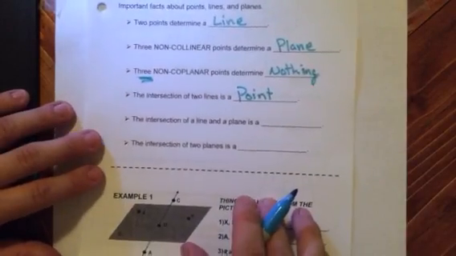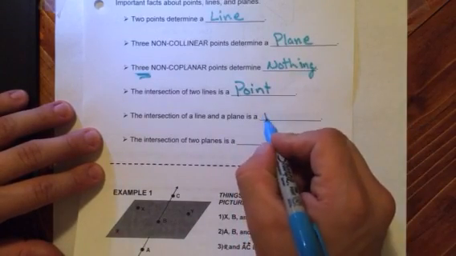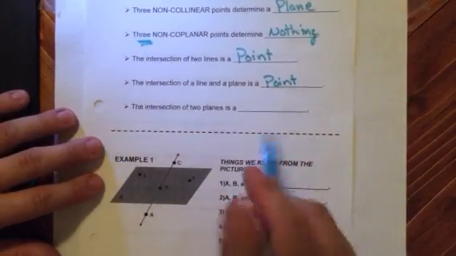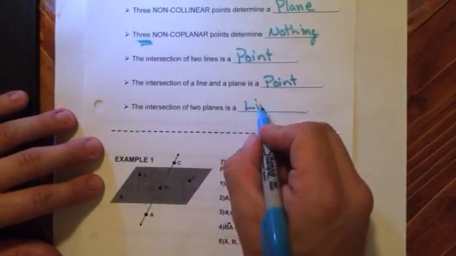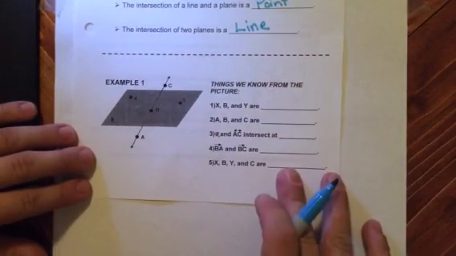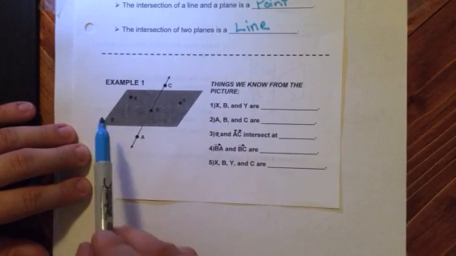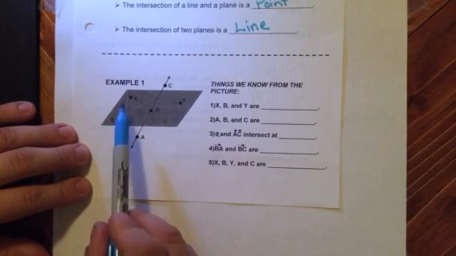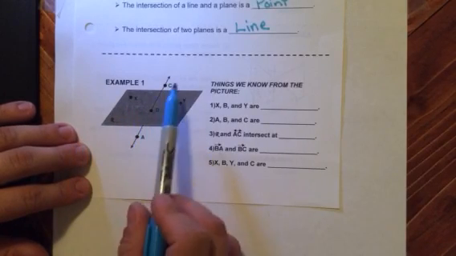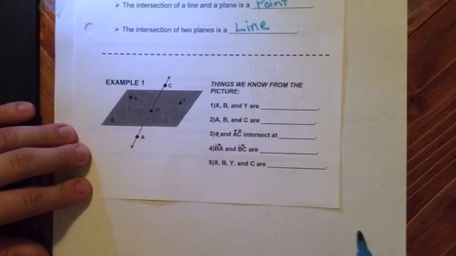The intersection of a line and a plane is still just a point. The intersection of 2 planes, however, is a line. So let's look at a few things from this picture we have drawn. Notice in example 1, we have plane R with 3 coplanar points X, B, and Y, and a line going through that plane intersecting it at point B.